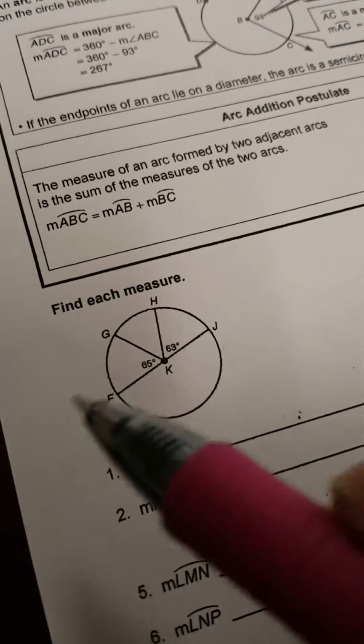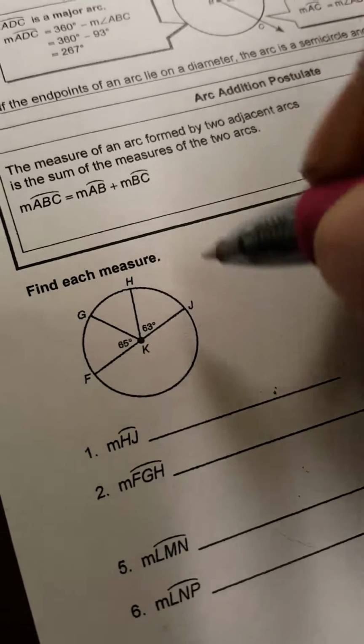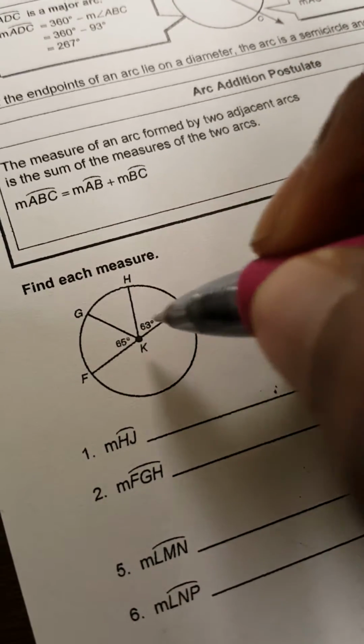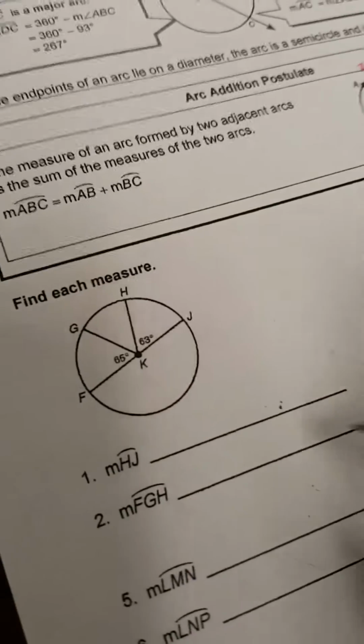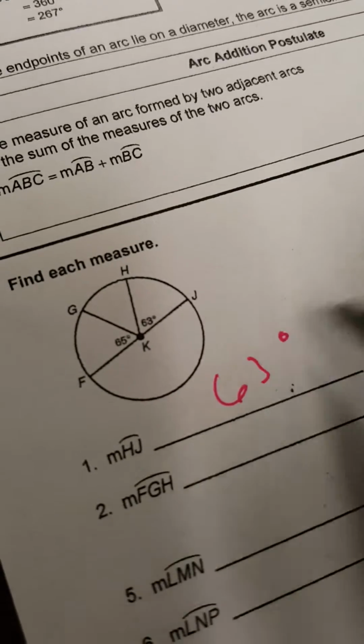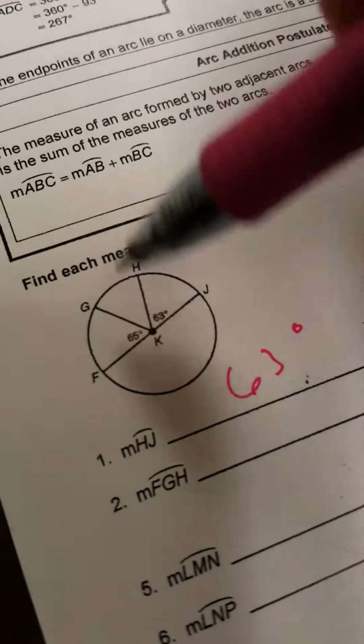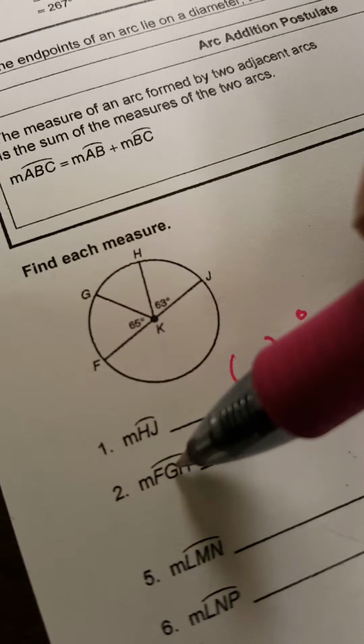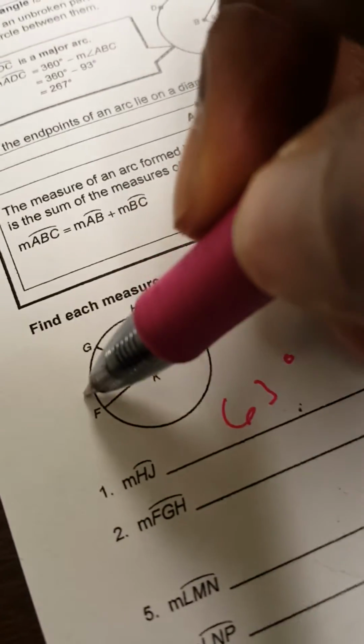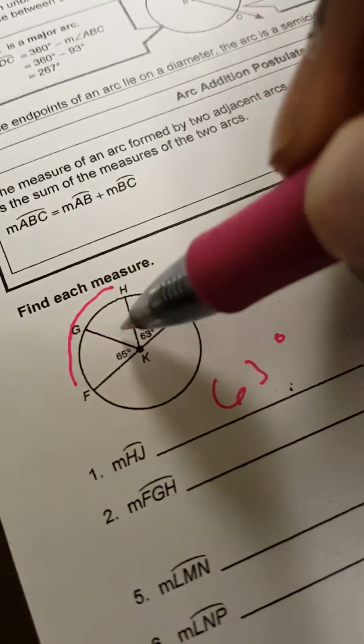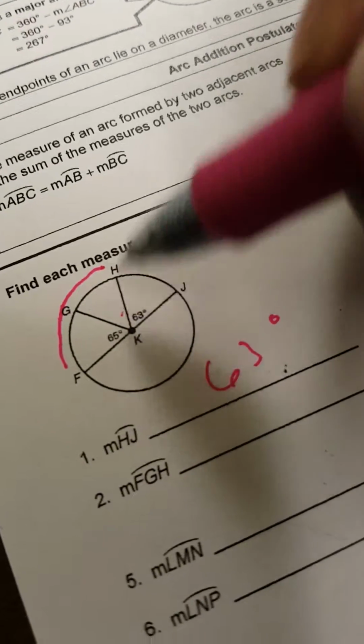So right here, when it asks us to find arc HJ, it would be 63 degrees. And then it asks us to find the measure of arc FGH. So that's FGH. So I need this one to finish.